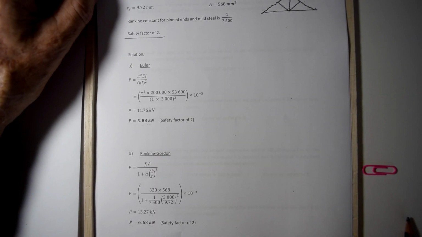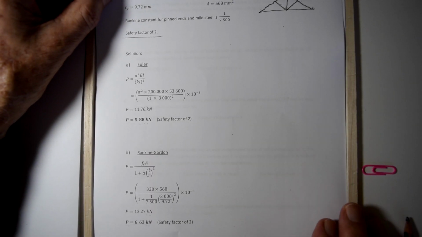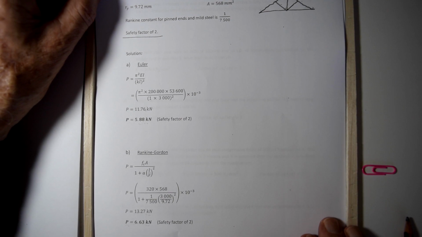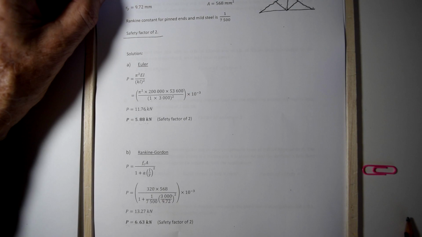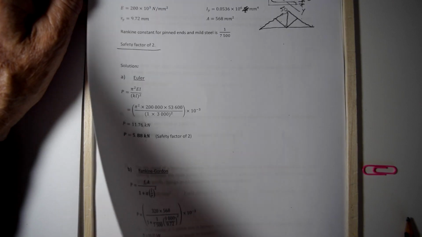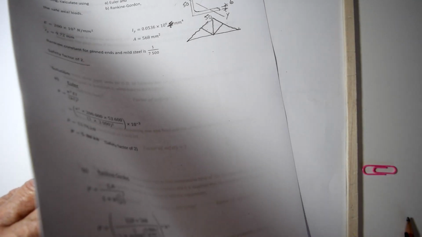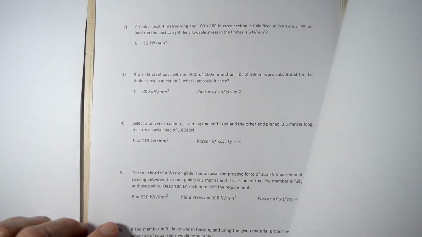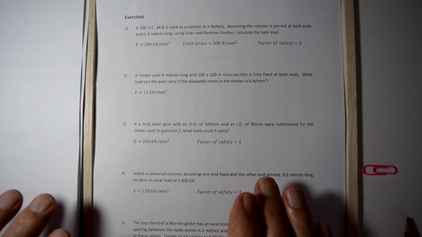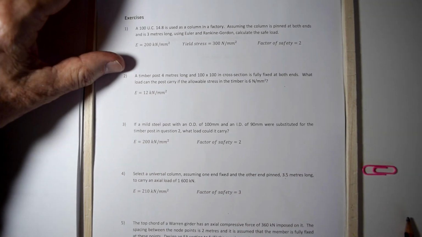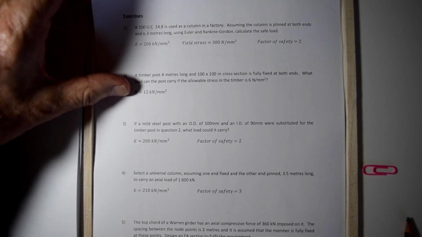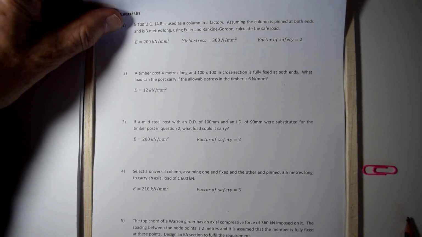This brings us to the end of the worked examples and the notes on Euler and struts. And so what we will do now is go on to the exercises in the tutorial. You all have these questions over there. I will repeat the questions as I go through each tutorial question. We will refer back to these. So that ends the lecture. Thank you.